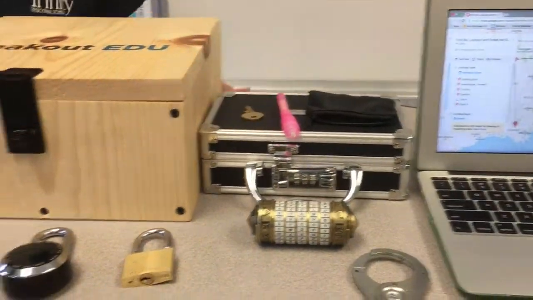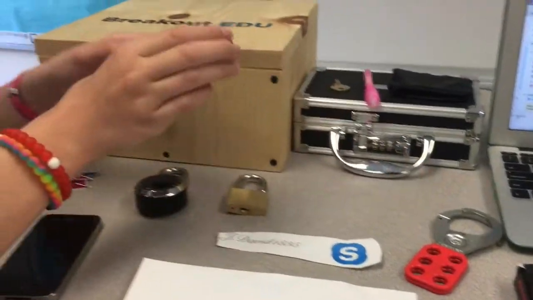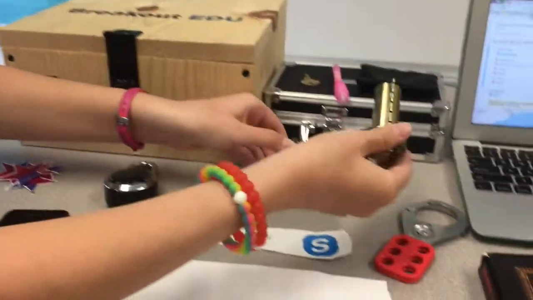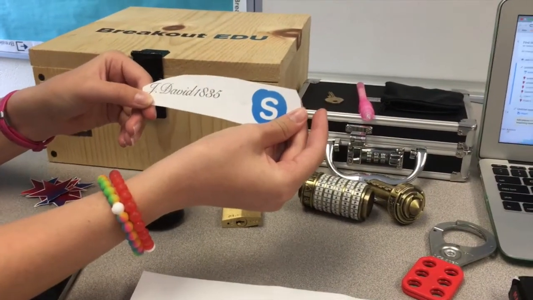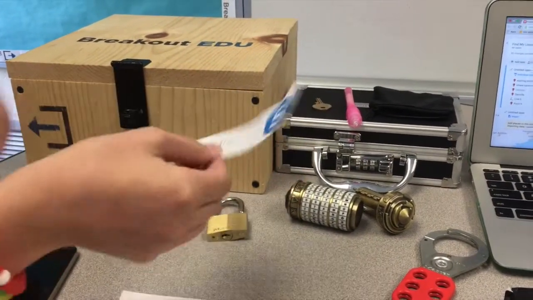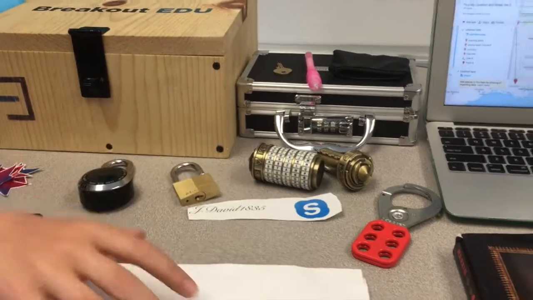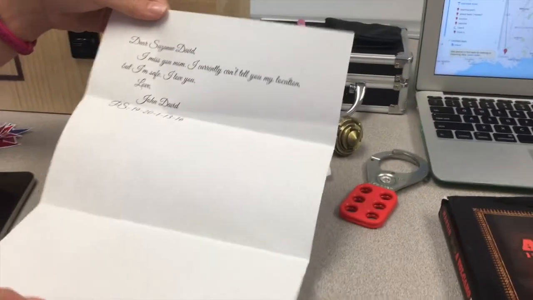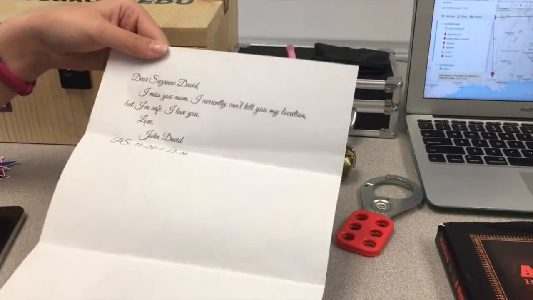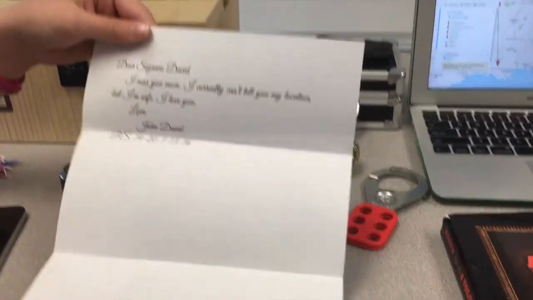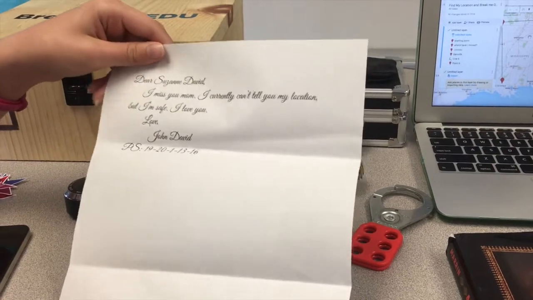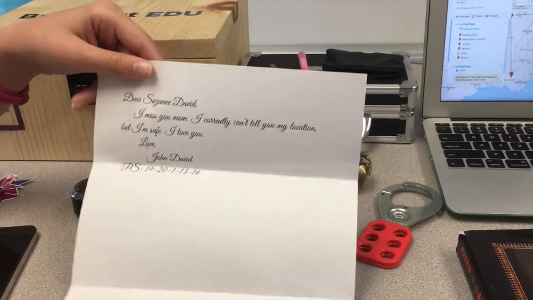And then you will also need this cryptex, which is set to stamp, and inside of it will be this Skype user ID, which is j.david1835. And then also you will need this letter, which says, "Dear Suzanne David, I miss you, Mom. I currently can't tell you my location, but I am safe. I love you. Love, John David." And it'll have numbers, which are 19, 20, 1, 13, and 16.